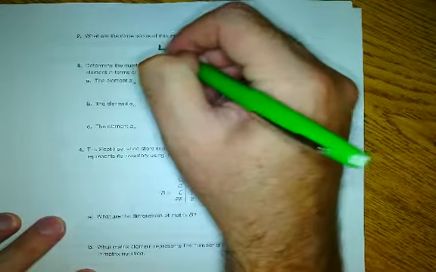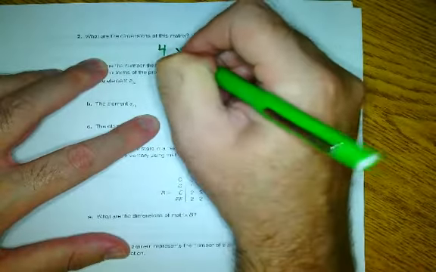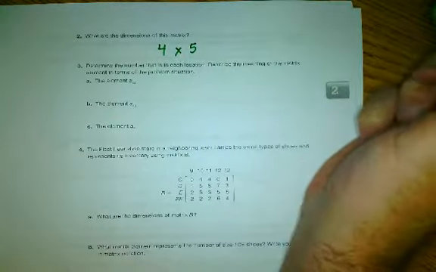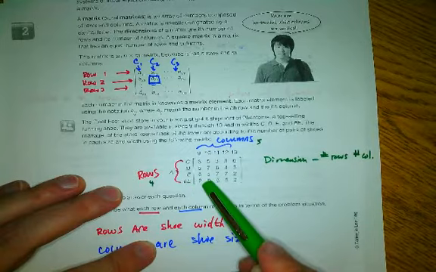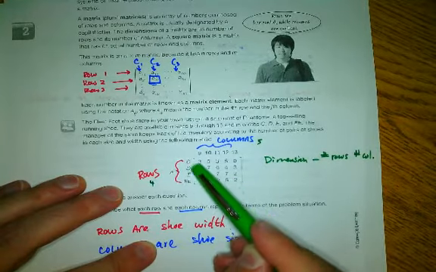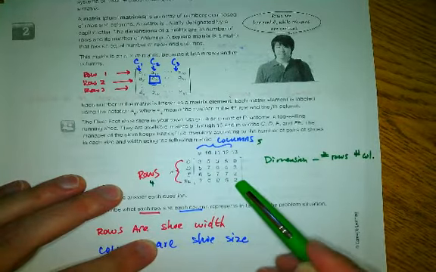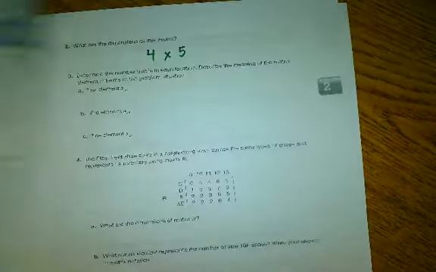So when we look at number 2 and it says, what are the dimensions of this matrix? You would say this is a 4 rows by 5 columns matrix. And the easiest way to figure that out is to trace the letter L from the side. You have 1, 2, 3, 4 rows, and then go over 1, 2, 3, 4, 5 columns. So it's always number of rows by columns, and if you trace a capital L, it makes it easy. Okay? All right, the elements.